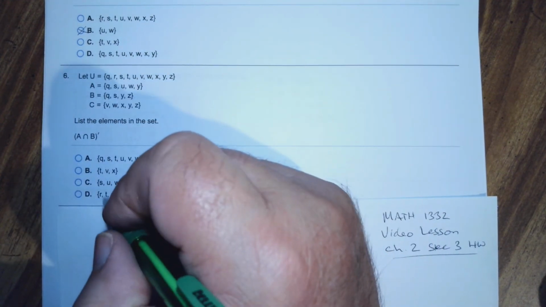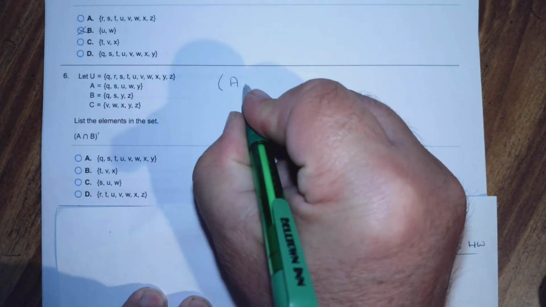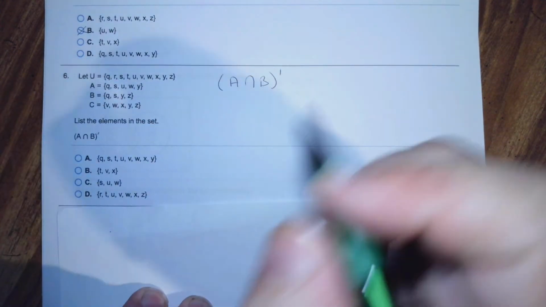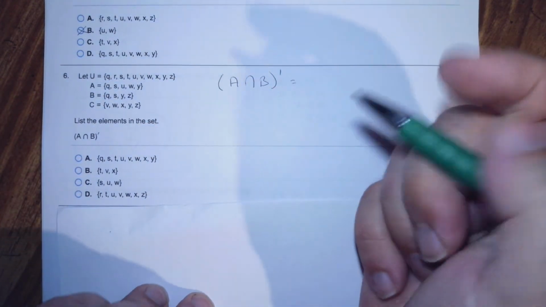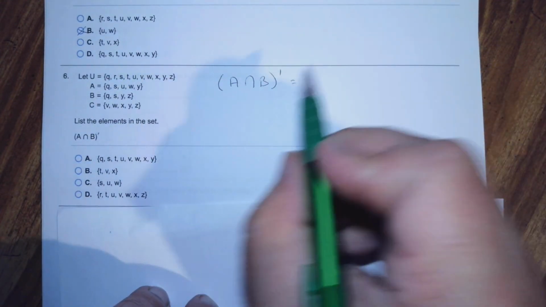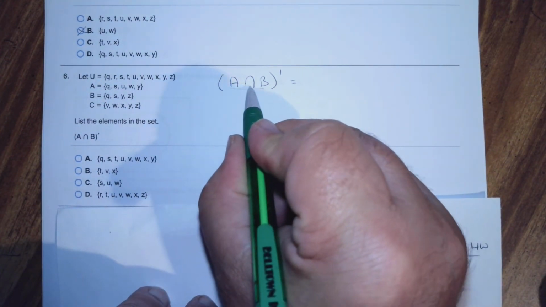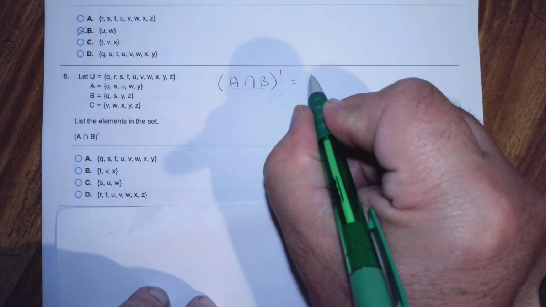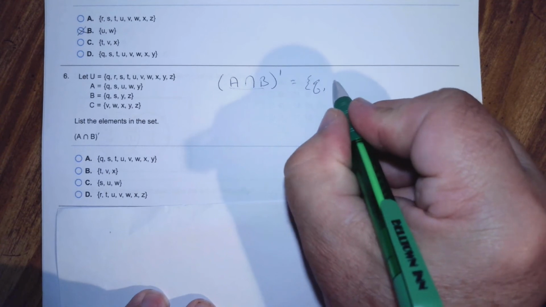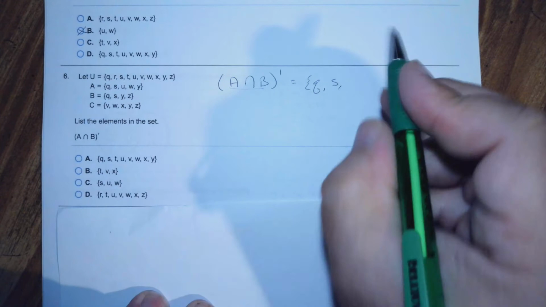Same sets, the universe, A, B, and C. Find this one. A intersection B, the complement of it. Again, this is where the order of operations started, hundreds of years ago. We have to do inside the parentheses first. So what do sets A and B have in common? They have a Q. They have an S. And that's it.